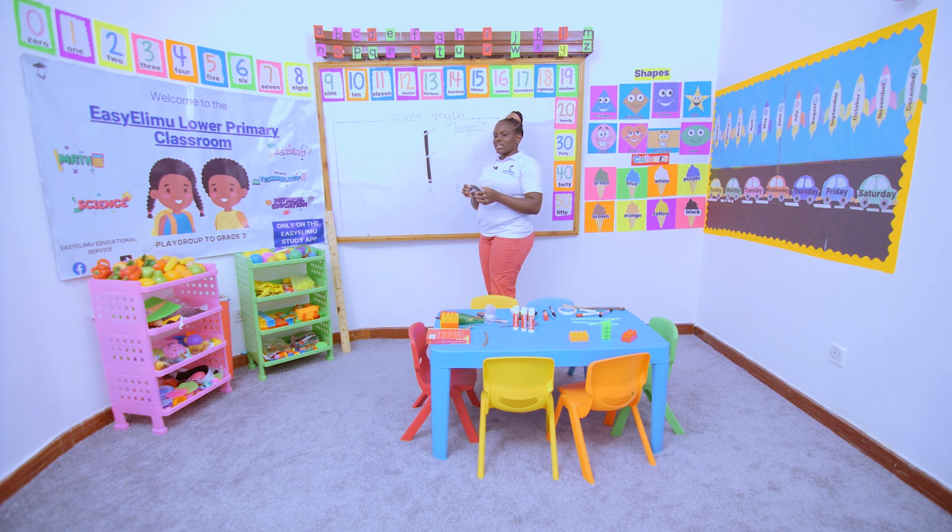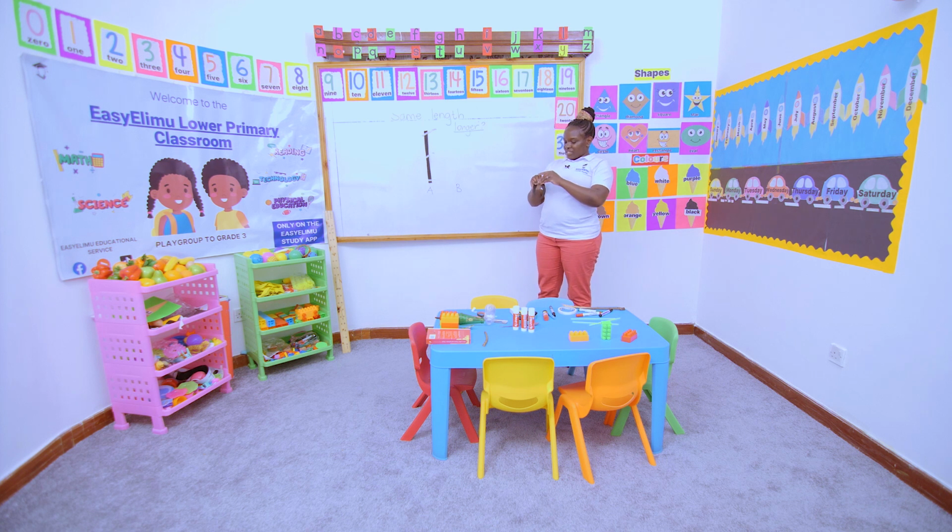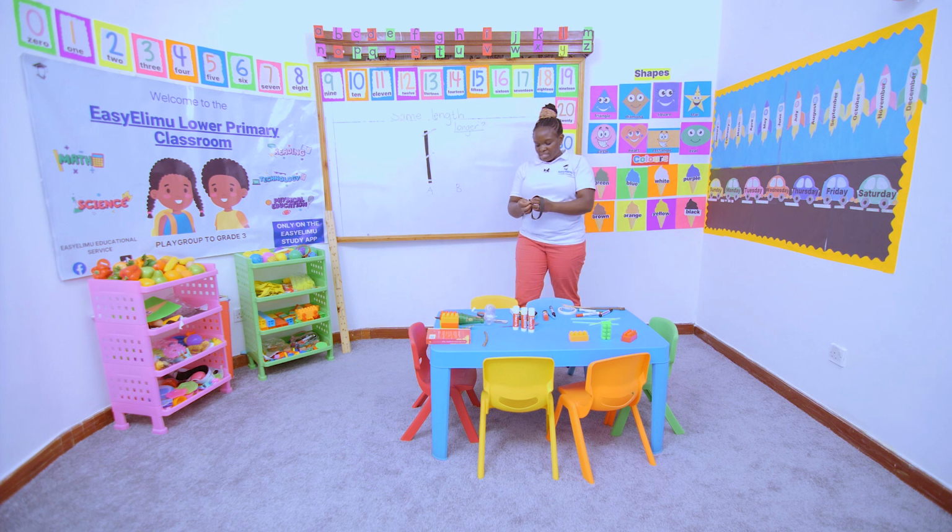How many are saying it will change direction? Just raise up your hand. How many say it will change position? The length. Let's see if it will change the length or it will remain the same.